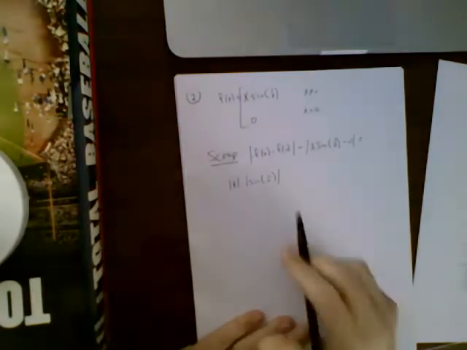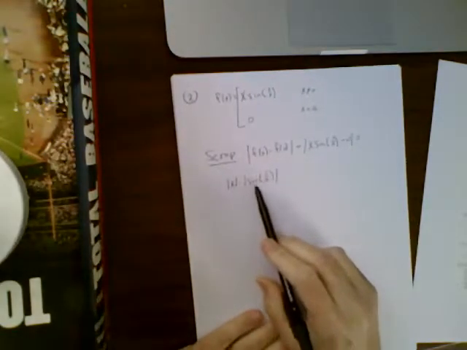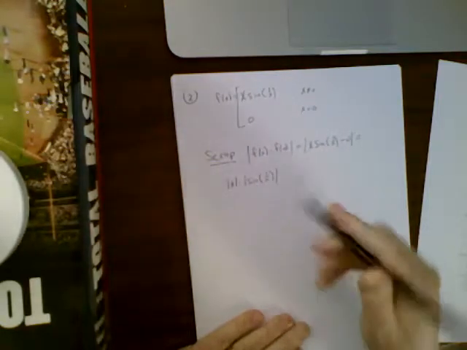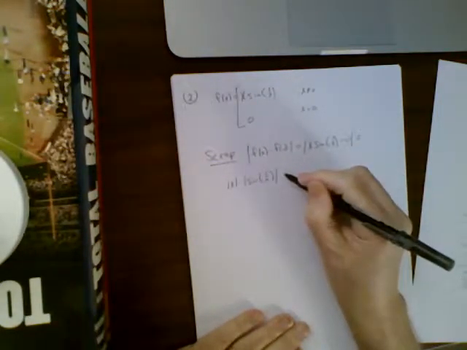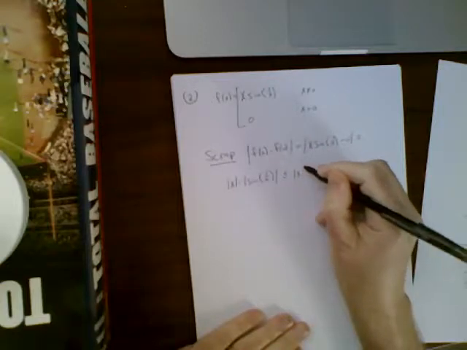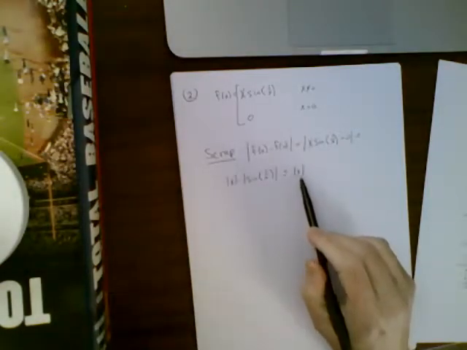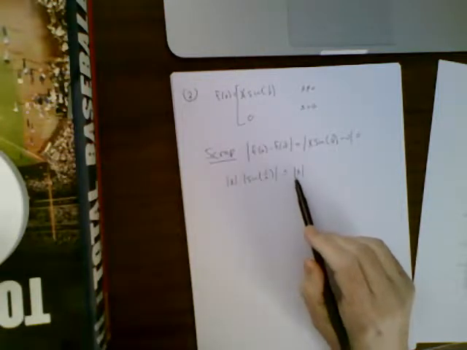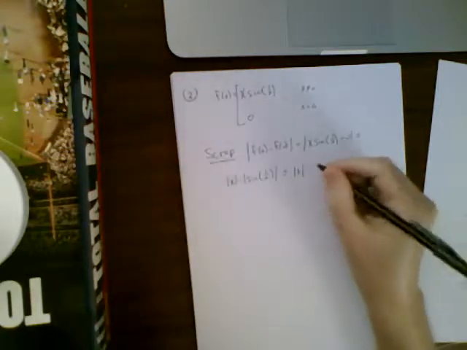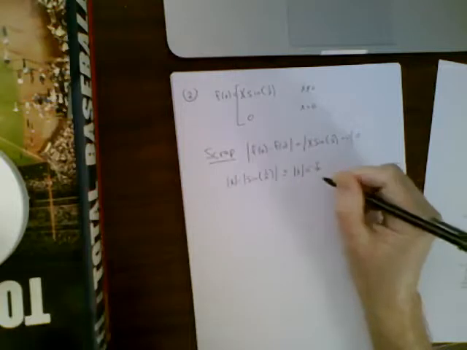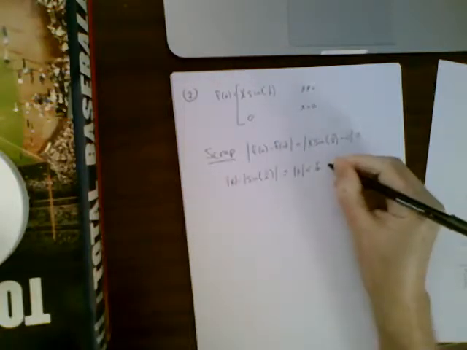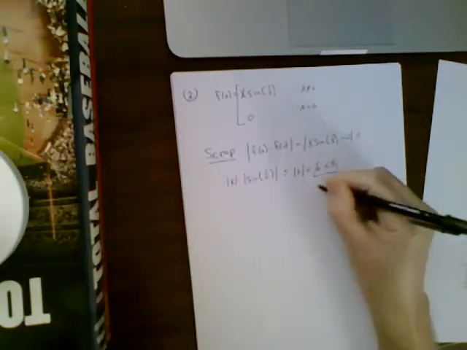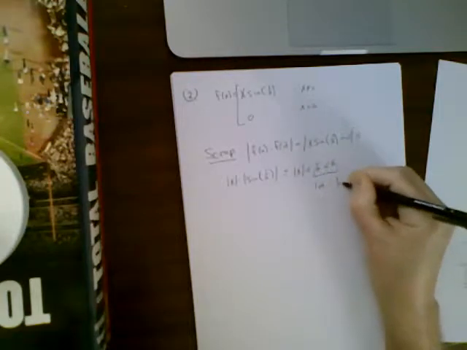But the point is, values of the sine always have absolute value less than or equal to 1. So this is less than or equal to the absolute value of x. We're only going to be taking points where the absolute value of x is less than delta. And we want to know how to get this less than epsilon. Well, this just says let delta be less than epsilon.